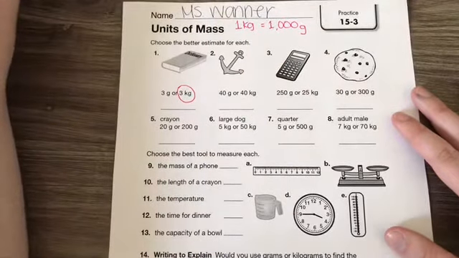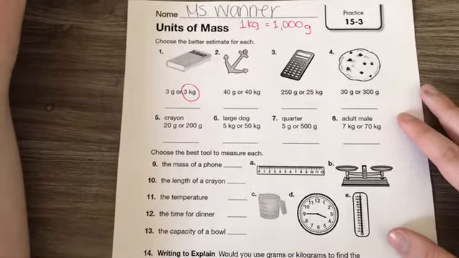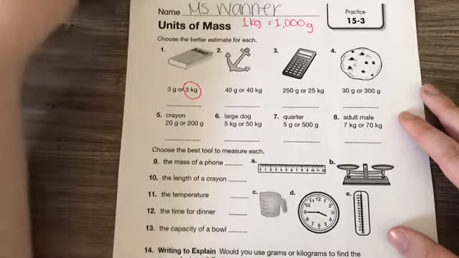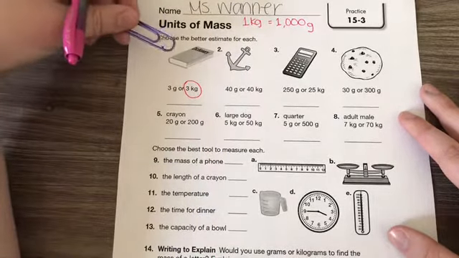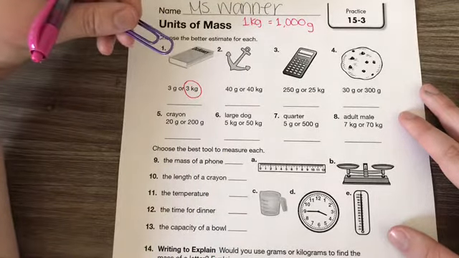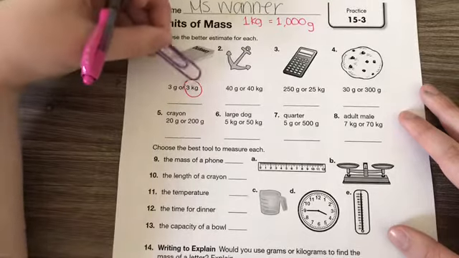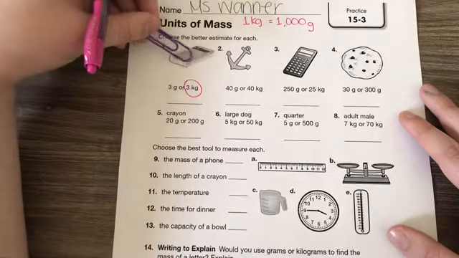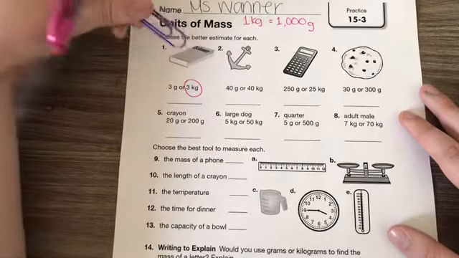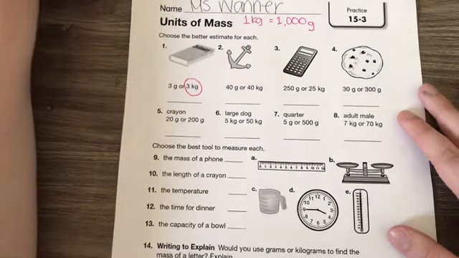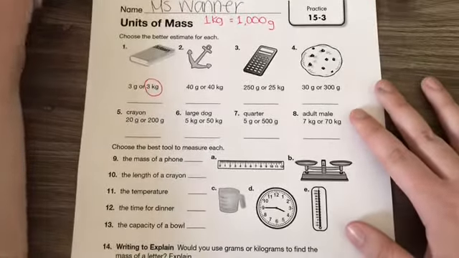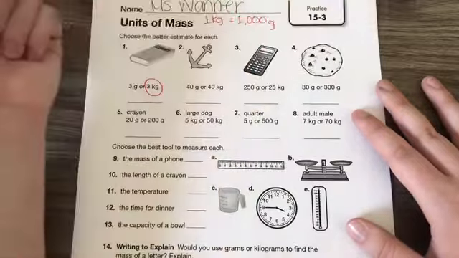Because like my Dr. Seuss book, it was quite a bit heavier than the paper clip, right? And we know that it's not anywhere close to the measurement of a paper clip. So we're going to say that this is going to be measured in kilograms because it's a heavier object. And now let's look at number 4. And this is a picture of a cookie.